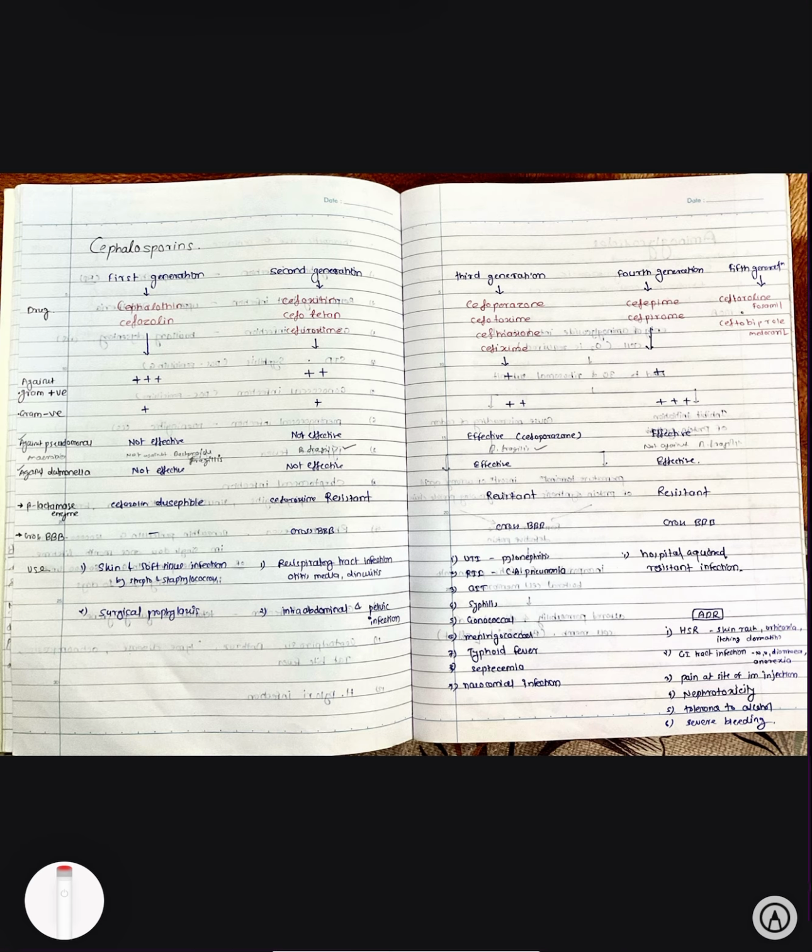Then, are they resistant or susceptible to the beta lactamase enzyme? Depending on that, we will see the difference in the generations of the cephalosporin. In the first generation, only cefazolin is susceptible, and in the second generation, only cefuroxime is resistant, and in the third generation, all drugs are resistant against the beta lactamase enzyme, and the fourth generation is also resistant against the beta lactamase enzyme.